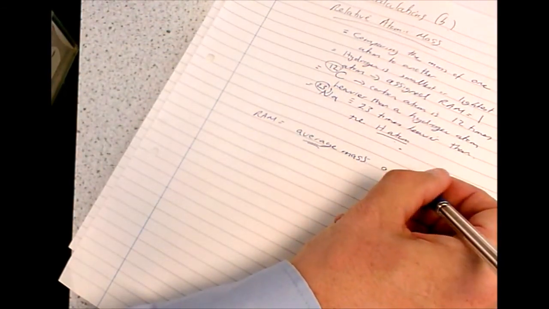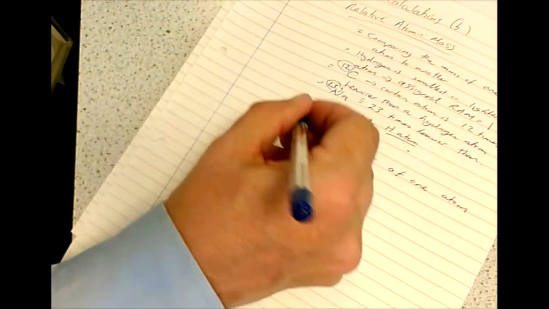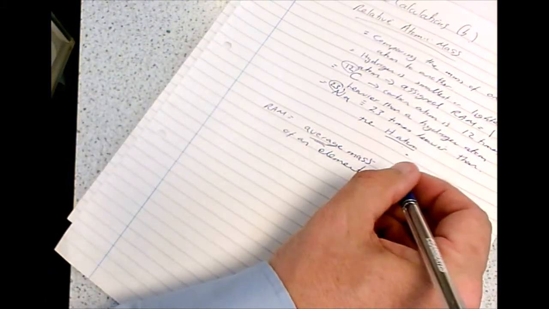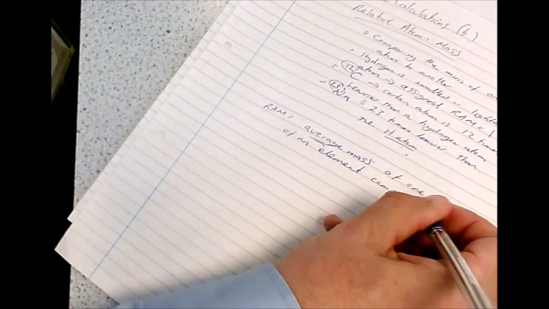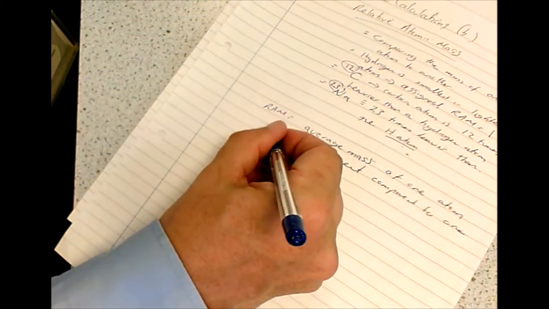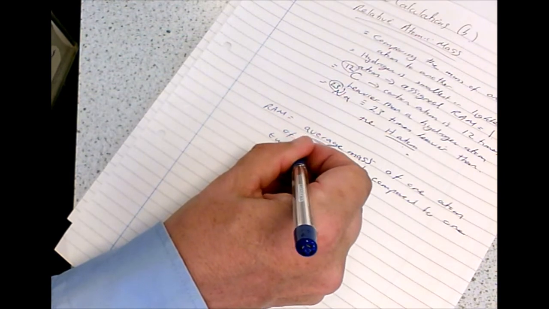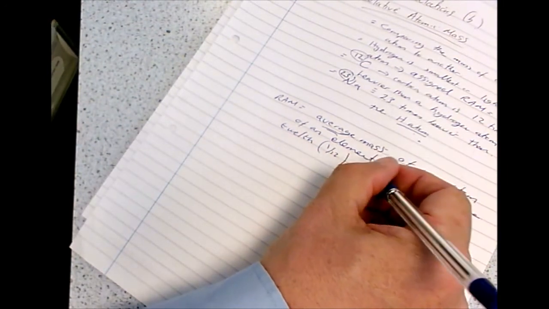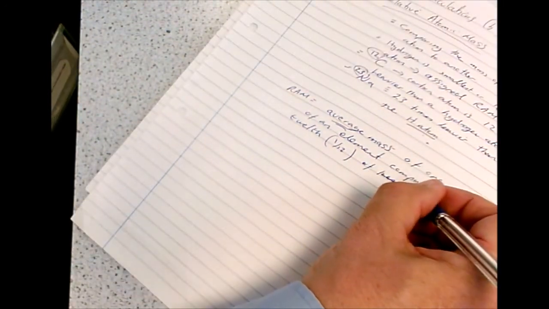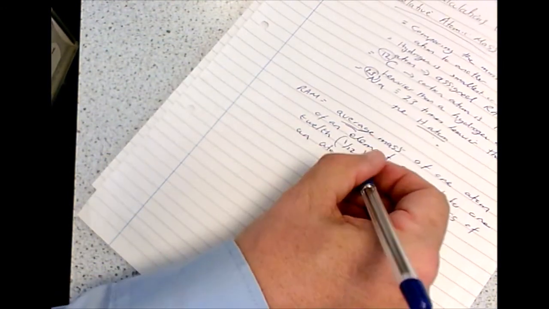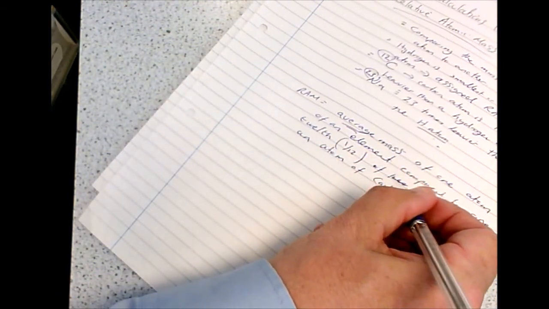So the average mass of one atom of an element compared to 1/12 of the mass of an atom of carbon 12.